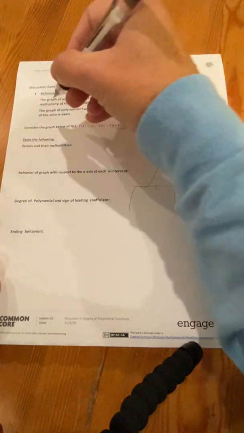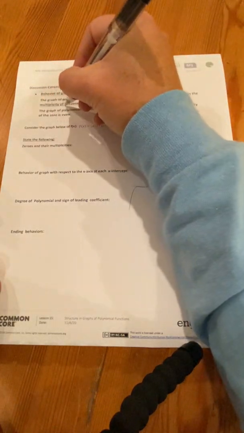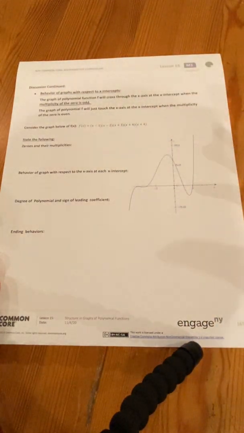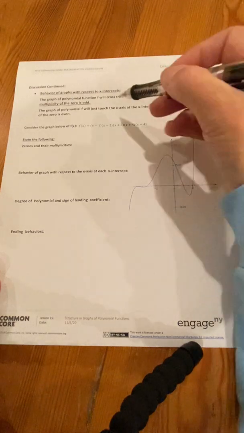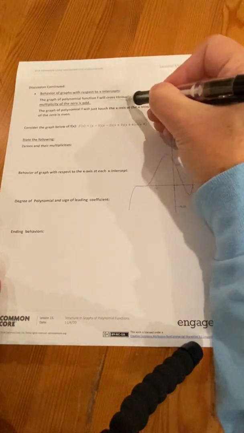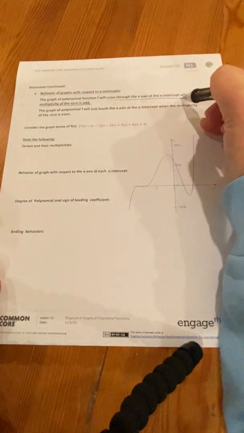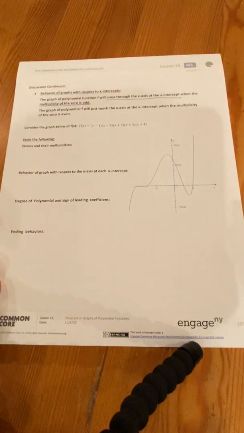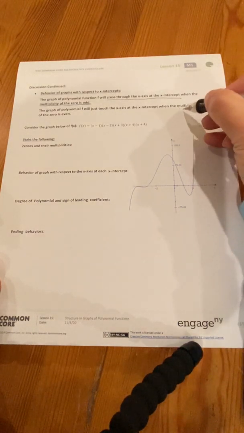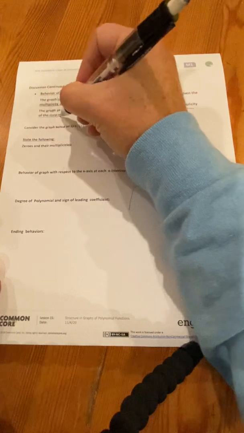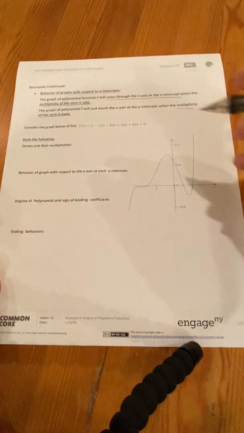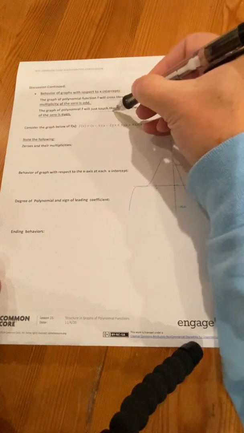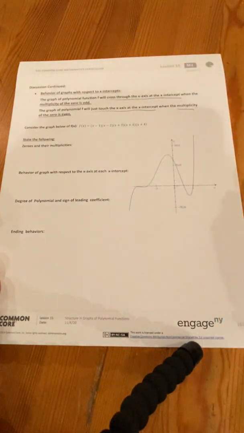If the multiplicity of the zero is odd, meaning it occurs once, 3 times, 5 times, then the graph will cross the x-axis at the x-intercept. But when the multiplicity of the zero is even, so it occurs 2 times, 4 times, 6 times, etc., then the graph will just touch the x-axis at the x-intercept. It'll bounce off the x-axis.